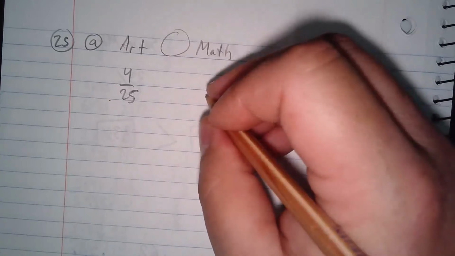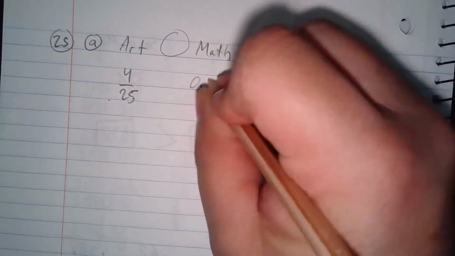Oof. It's gonna be a little bit of work. Okay. Did more students choose art or math? Okay. Art. We're comparing art and math. Which one's greater, which one's smaller? For art, we have 4/25. And for math, we have 28 hundredths.